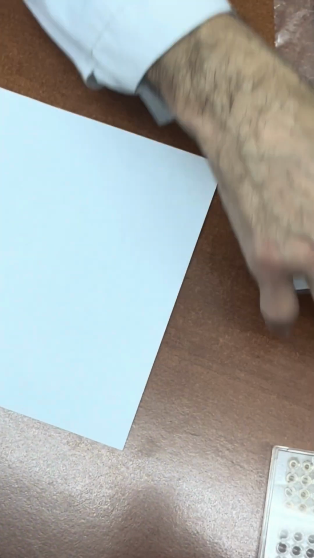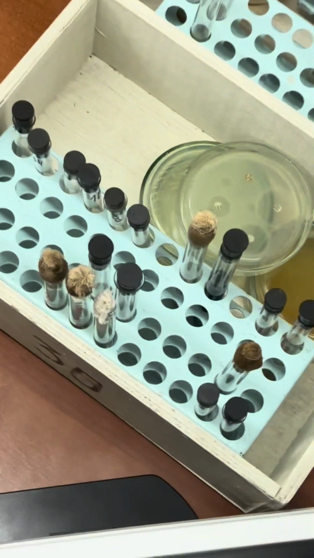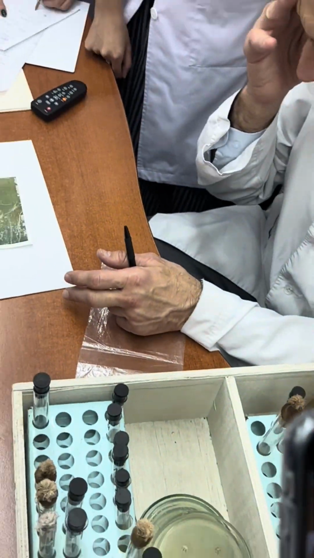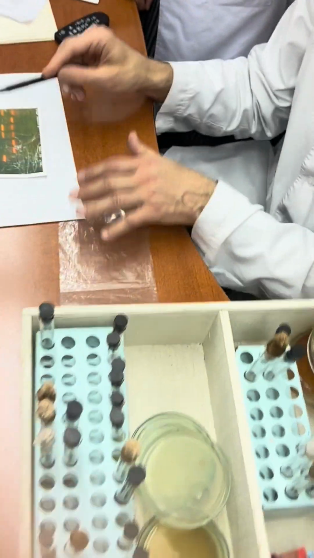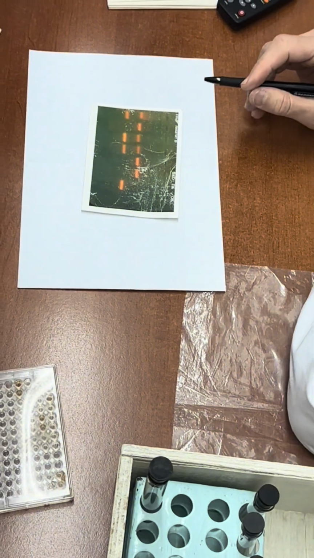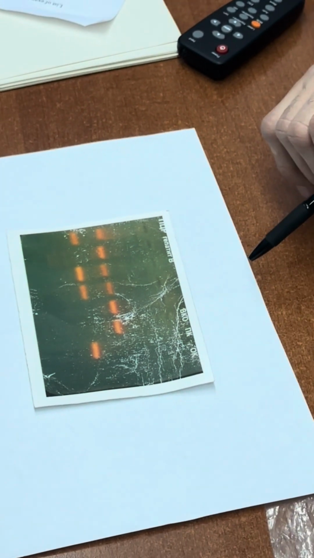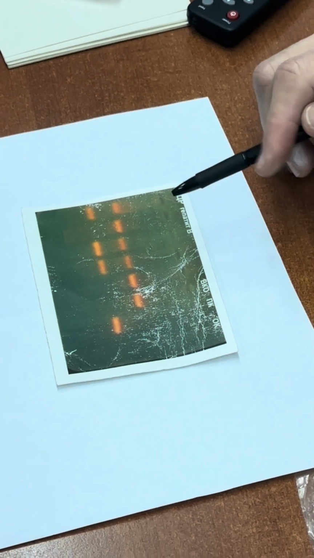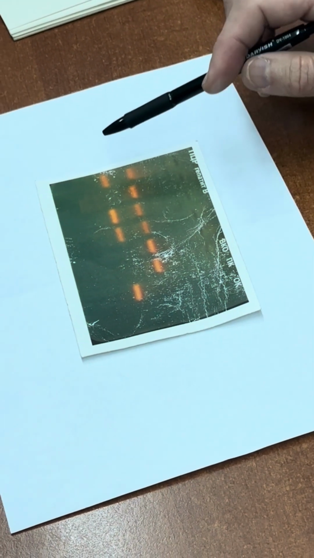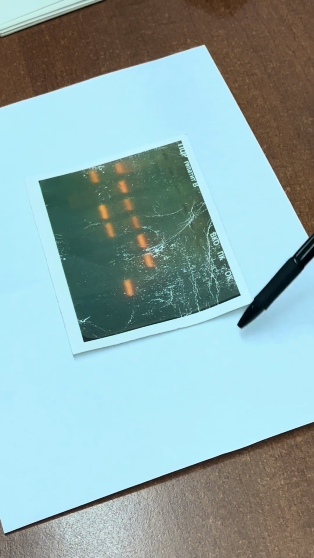Next, PCR. Of course revise the theory, the steps of the reaction, and reagents like primers, and why we use primers. This picture will be shown on screen or I will simply give it to you during your preparation. This is the result of PCR detection by electrophoresis, from our recent practical work.